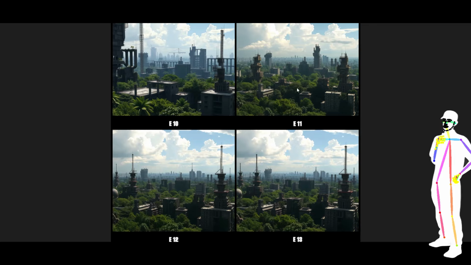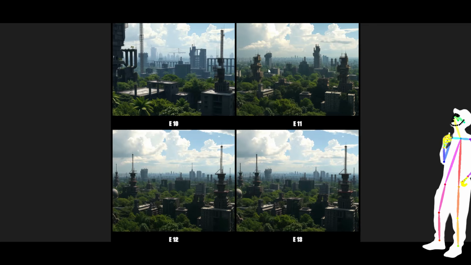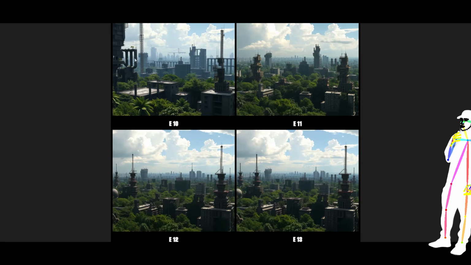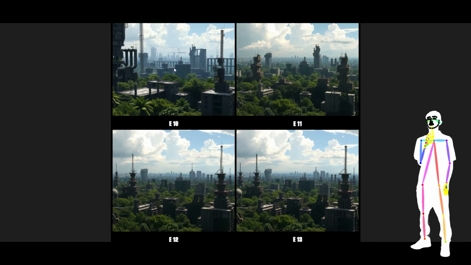Whereas this has got a lot more foliage and stuff. And I think this is a jungle punk prompt. So it shouldn't be like this. It should be more like this. Certainly not like this. It hasn't learned properly at this point.